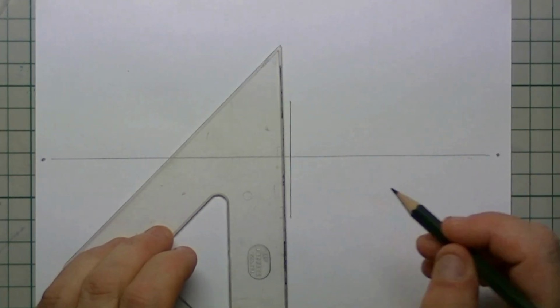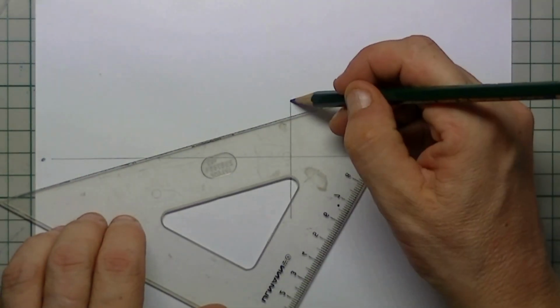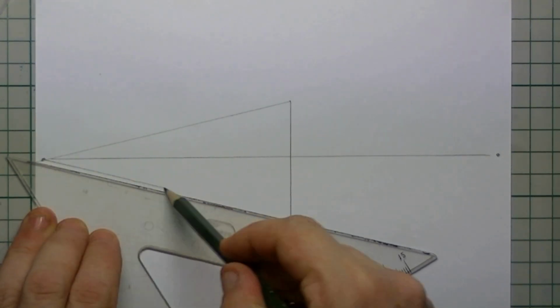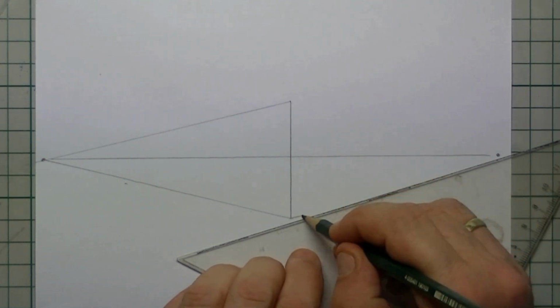Then you decide where the edge of your house will be, like here. Then all you need to do is to connect those points together towards the two disappearing points.